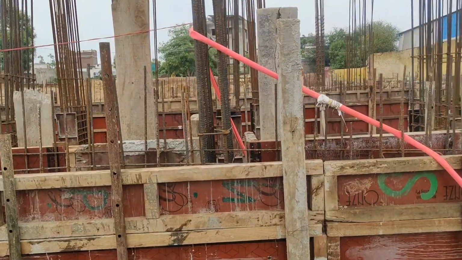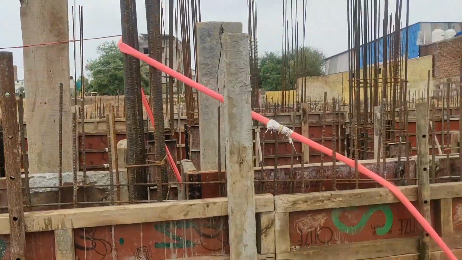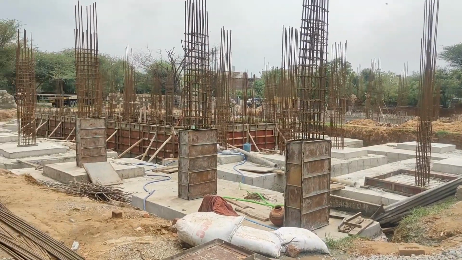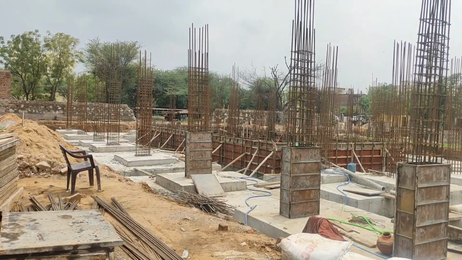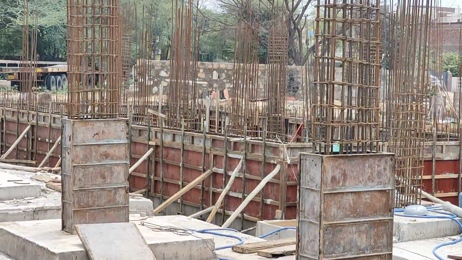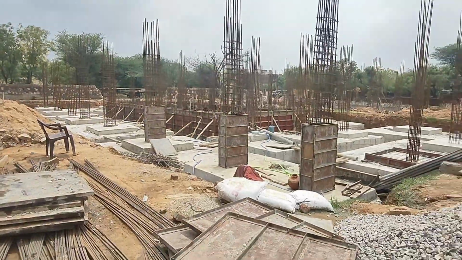Conclusion. Column structure building is a critical aspect of construction, requiring attention to detail and adherence to best practices. By understanding the different types, materials, and construction techniques, builders can create strong and stable column structures that support the weight of a building and ensure its safety and durability.